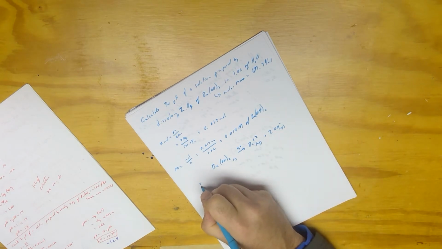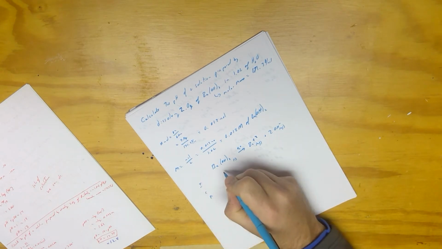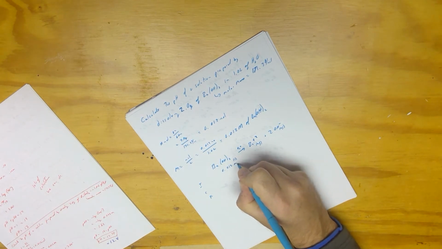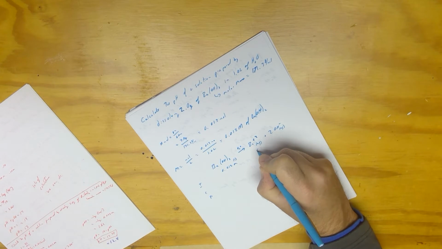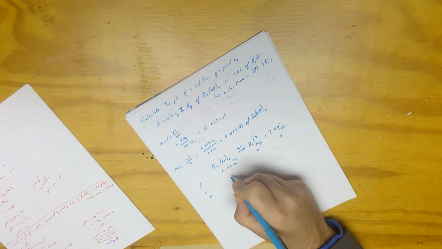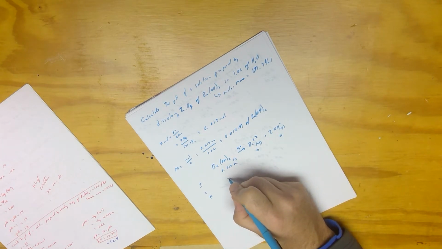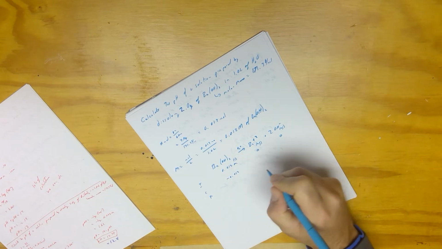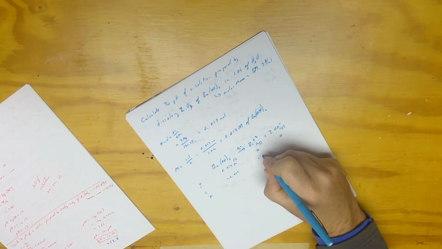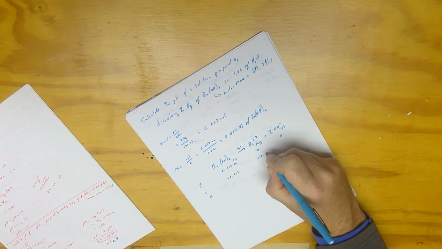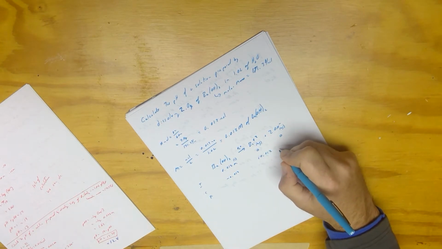Right, so if we do our quick ice table, right, we're starting with 0.012 molar. Right, this is 0, this is 0. This is going to go down by 0.012. This is going to go up by 0.012.